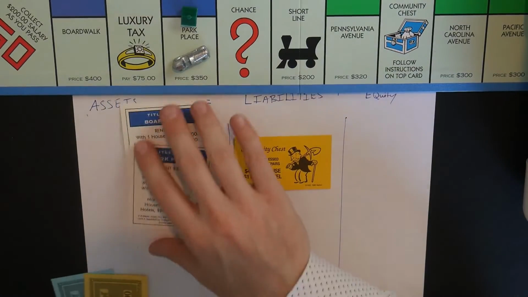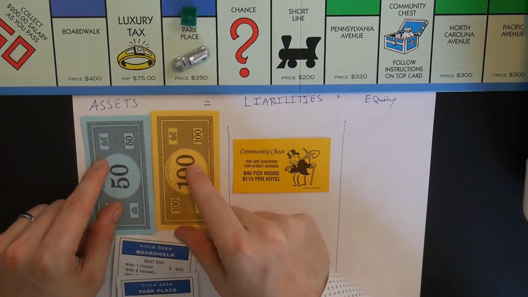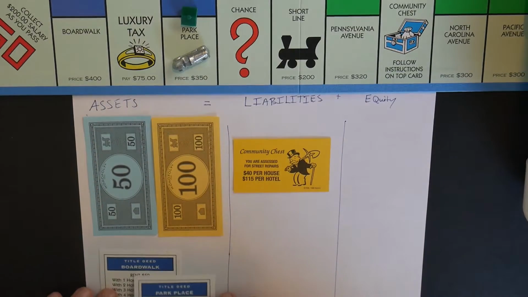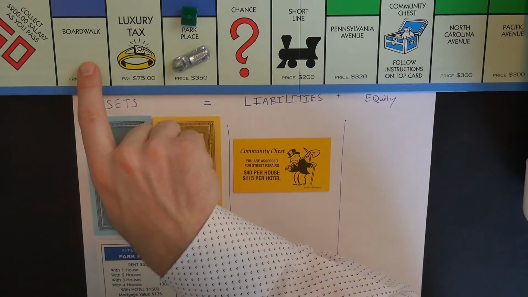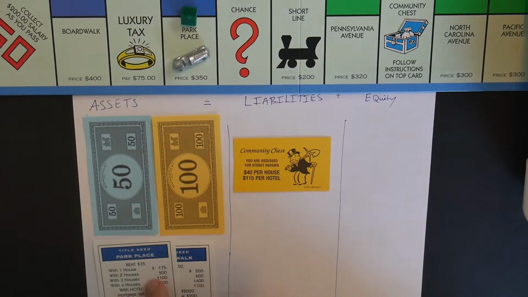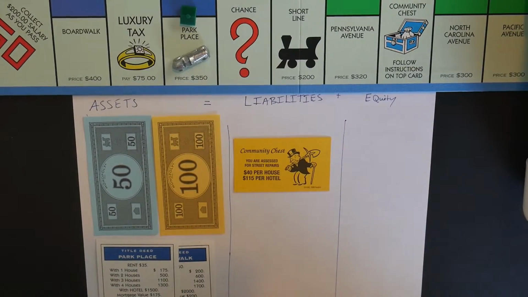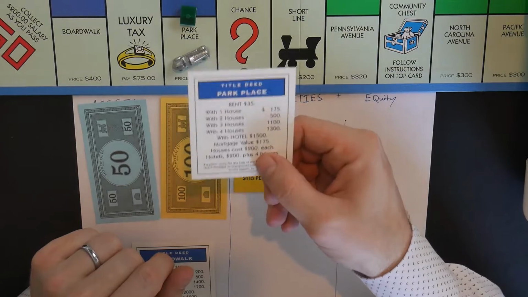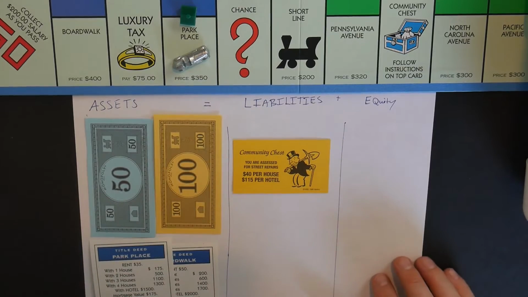So we talked about how we had some assets. I've got our cash, and I'm putting the cash here under the assets category, right? And then I've got our real estate holdings. We own Boardwalk, we bought it. And then we own Park Place, the land. And then we own a house on Park Place, and you see down here on the card, we paid $200 for that house. So these are all of our assets. We've kind of accounted for everything, right?